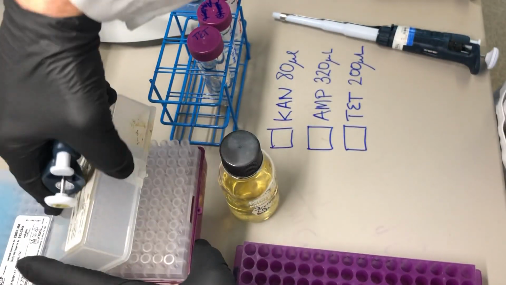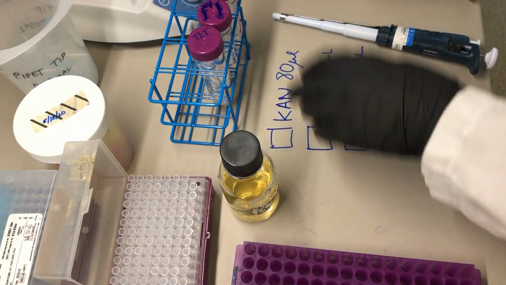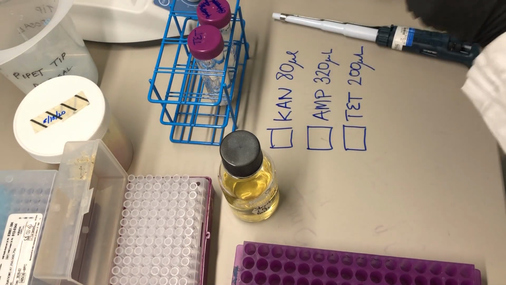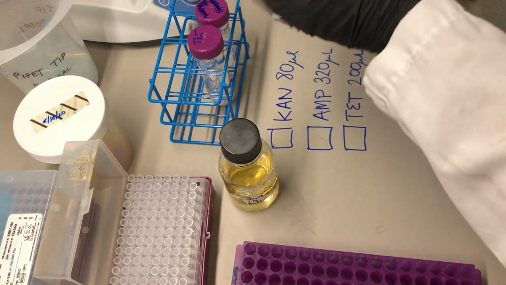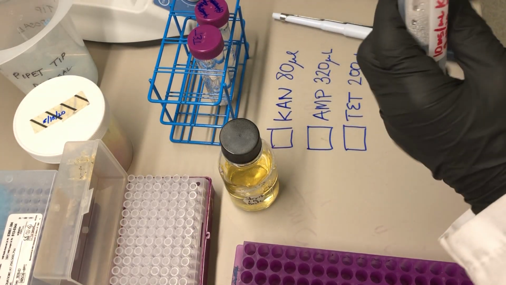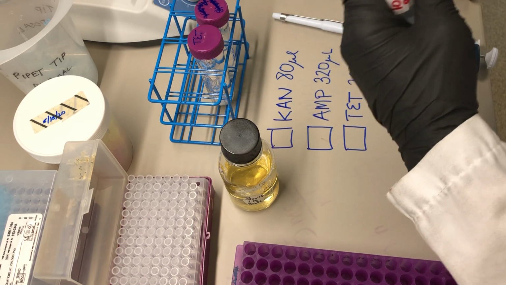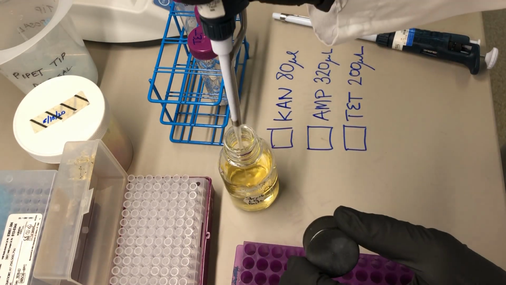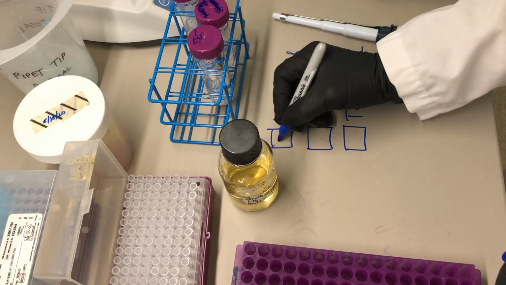Mission critical. Kanamycin. Here it is. Get that ready. 80 microliters. Check that off.